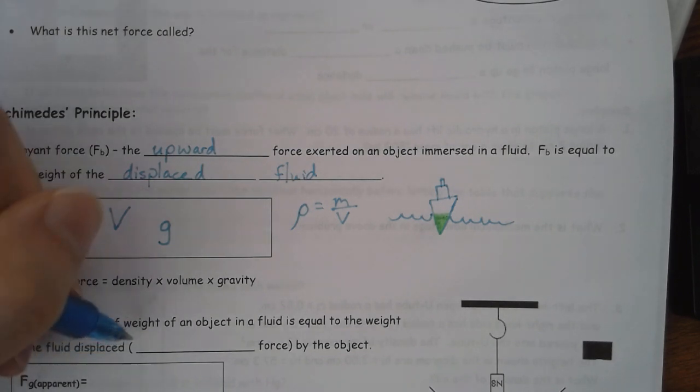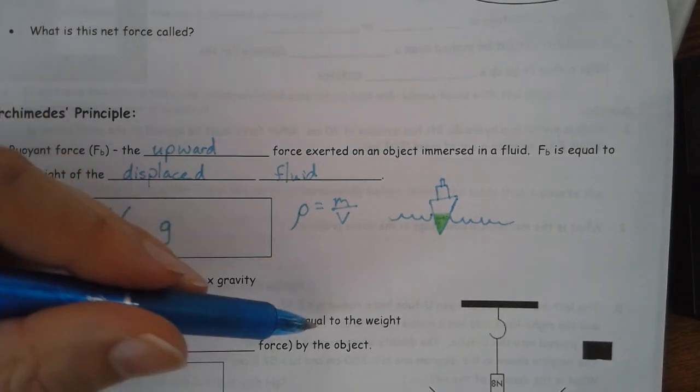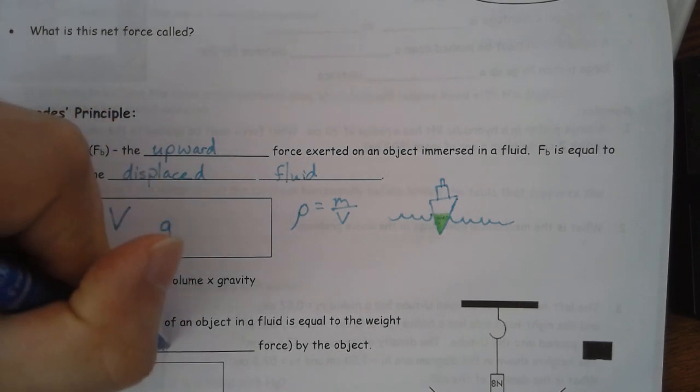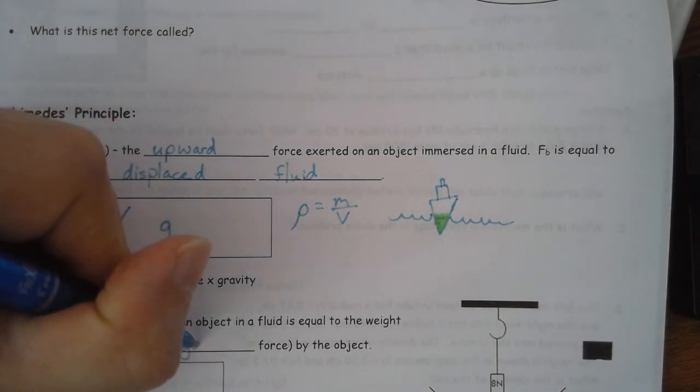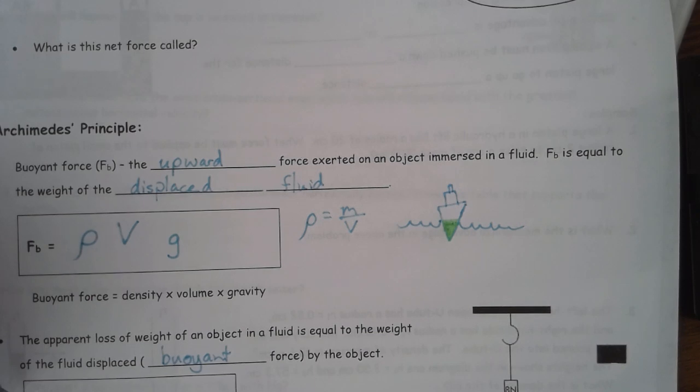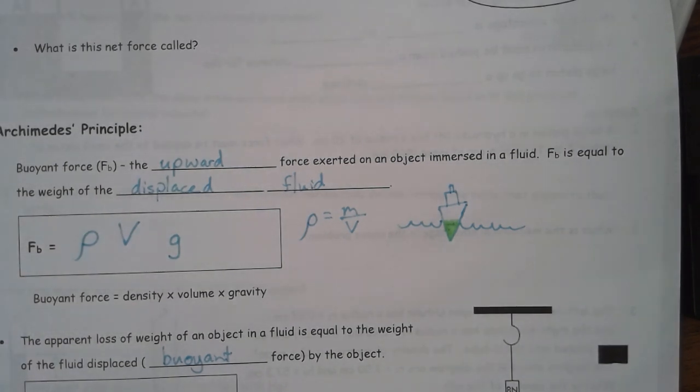The apparent loss of weight of an object in the fluid is equal to the weight of the fluid displaced. That's the buoyant force. So the apparent force of gravity, wait. If I drop a tennis ball here, we know it accelerates at about 9.8 meters per second squared. Is that true if I drop, let's say, a marble here?